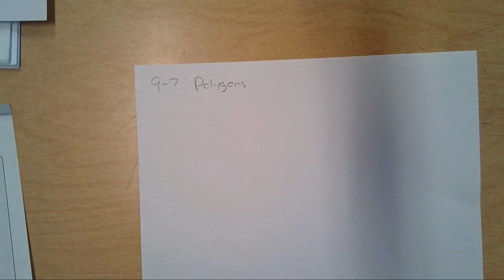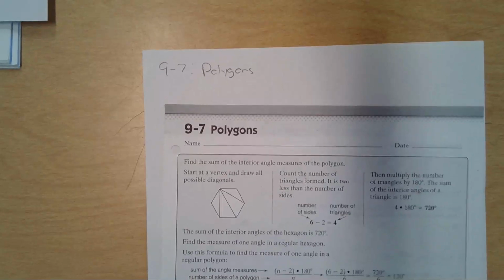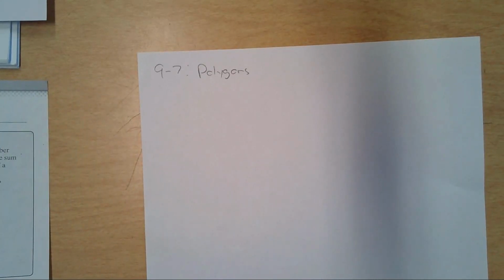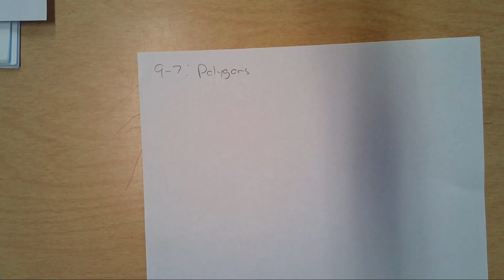All right, 9-7 polygons. Polygons, again, are different from circles, obviously. But next chapter, chapter 10, we're starting to enter our geometry realm. Chapter 10's all geometry stuff. Chapter 11's all geometry stuff. Polygons, one of the things here.